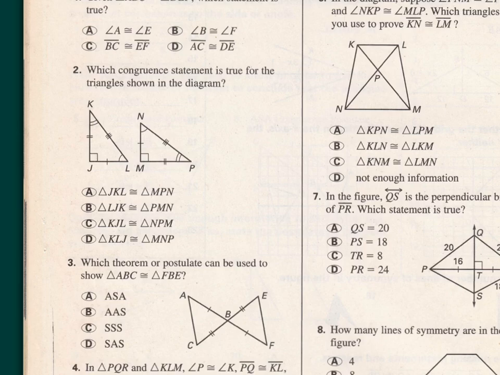In number 2, which congruence statement is true about the triangle shown in the diagram? Okay, I'm not going to read each one of those answers for you, but just take a look. They're all talking about the triangles. Which statement is true? Study the tick marks, study the arc marks on each part.